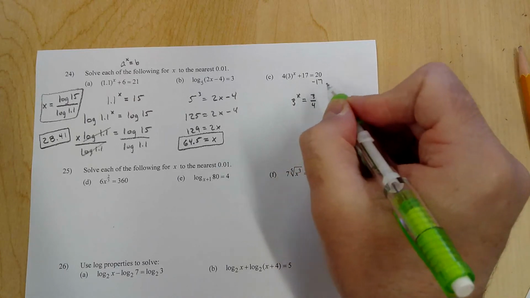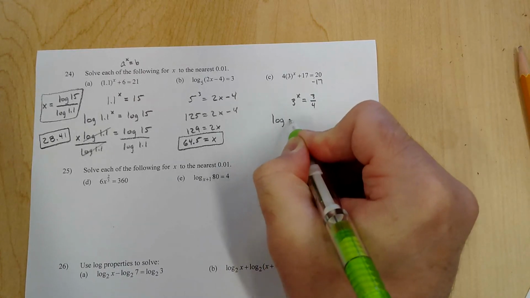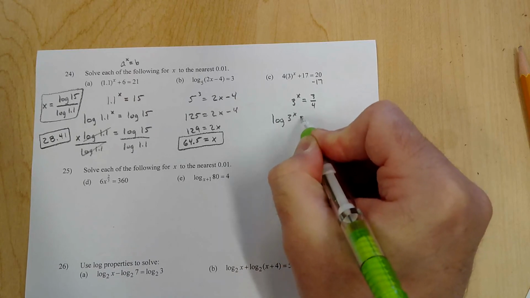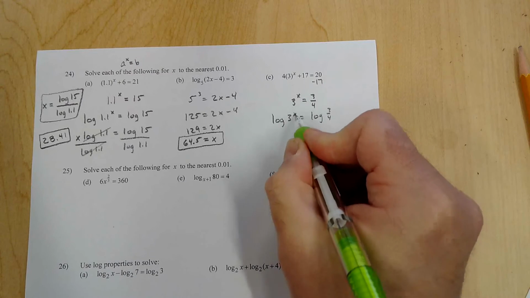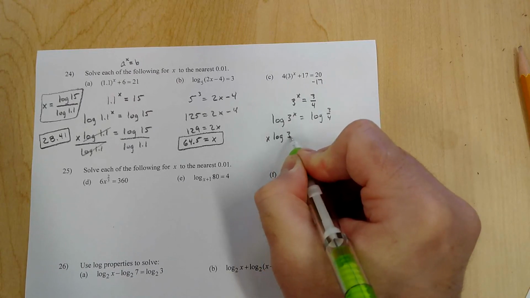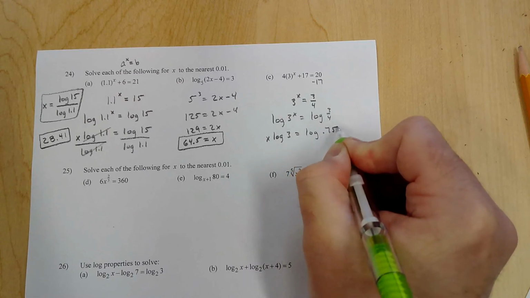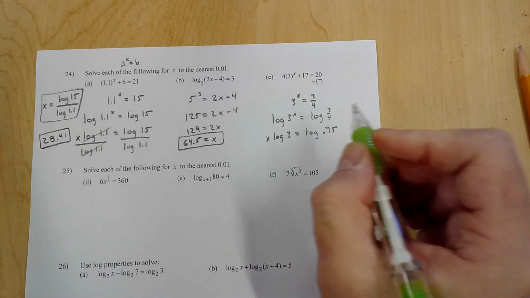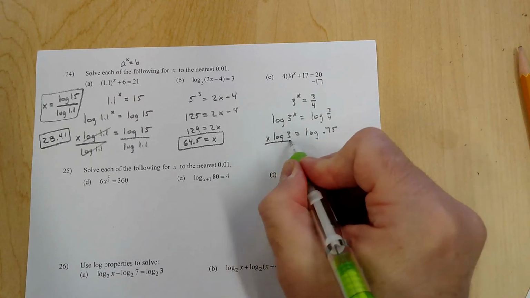So I'm going to go through the log laws again here. The log of this side is equal to the log of this side. Law number 3 tells me to move that x out in front of this log. Watch, I'm going to do 0.75 right now. See if you like that better. And then you divide both sides by log 3 to get the x by itself.